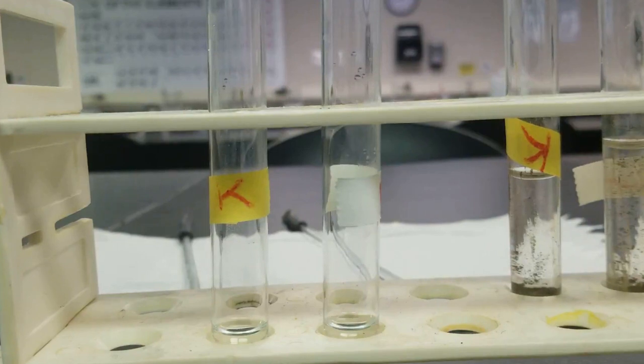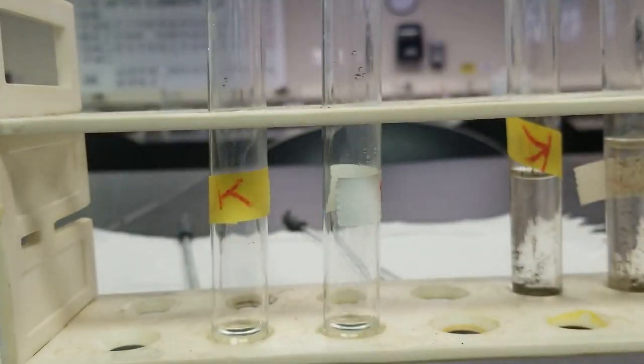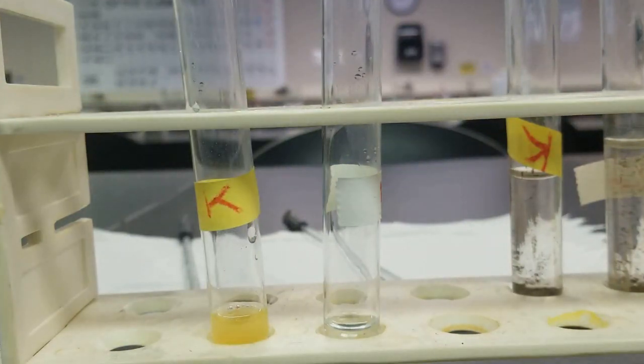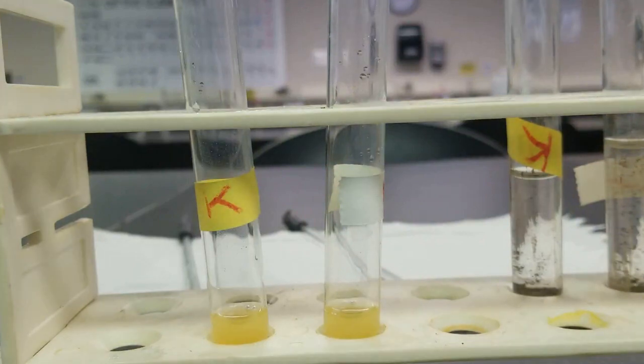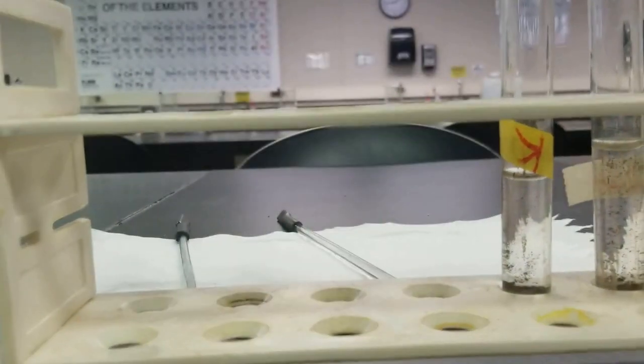Next up, we want to add 1/2 milliliter of our saturated iron sulfate here to both solutions. Half a mil there. And 1/2 mil there. And then we want to go ahead and agitate these two and then cool them in an ice bath.